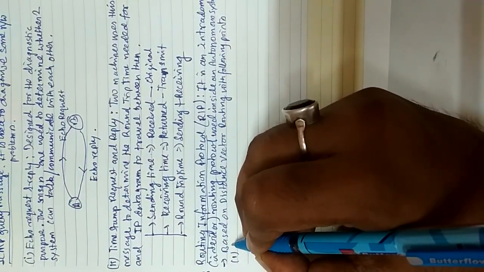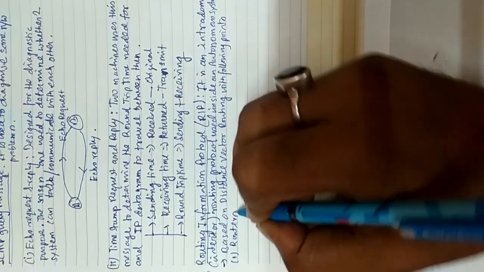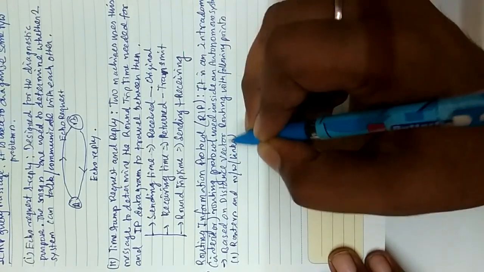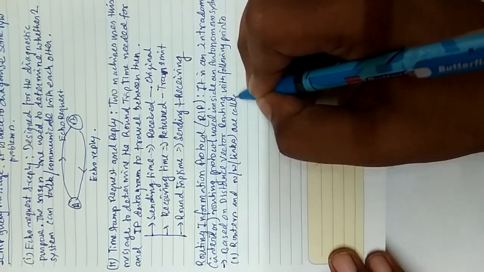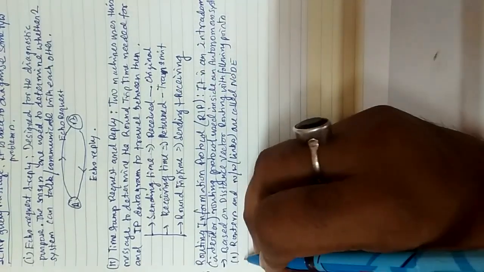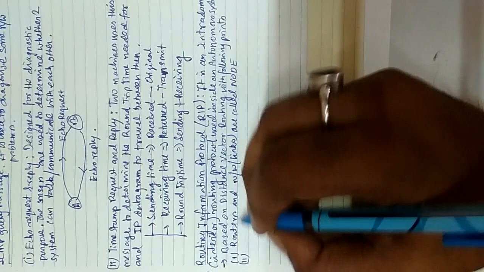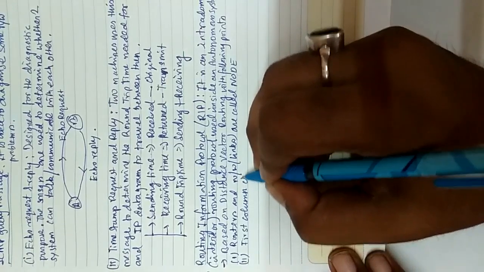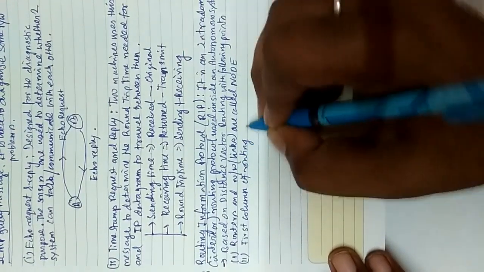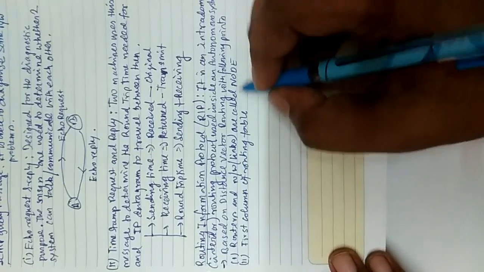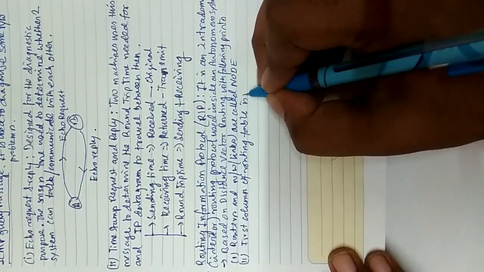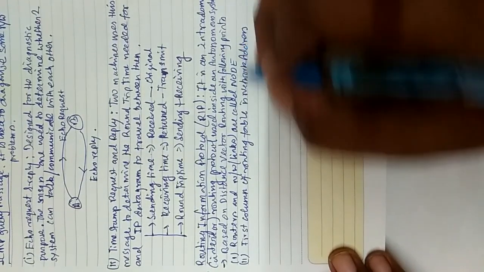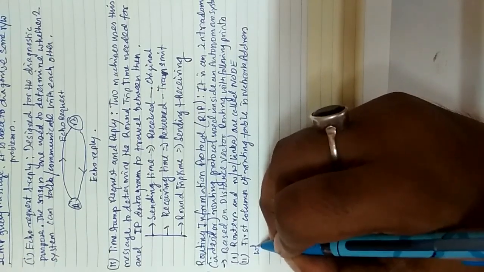Number 1 is routers and network links, which are called nodes. Number 2, the first column of the routing table is the network address, which is the destination.